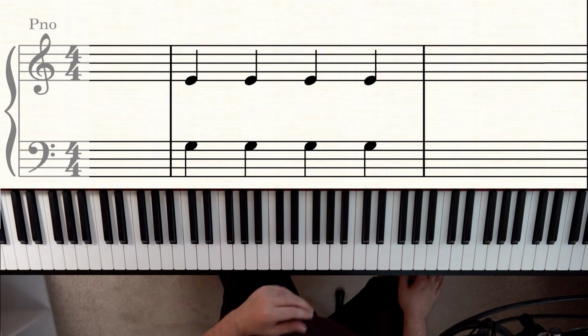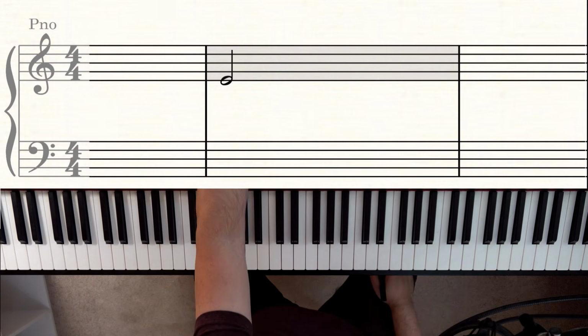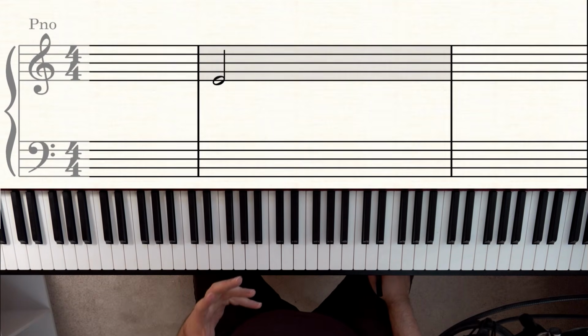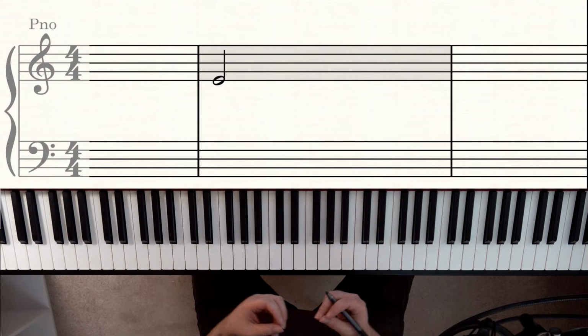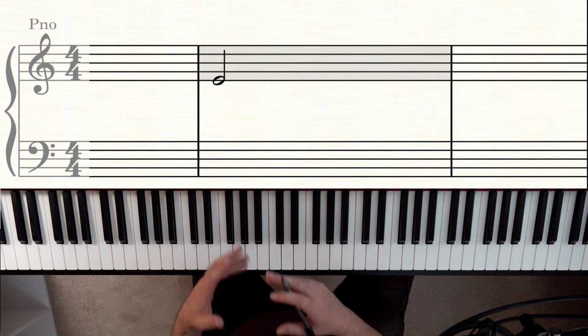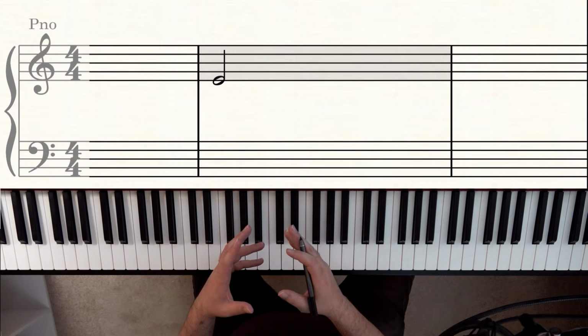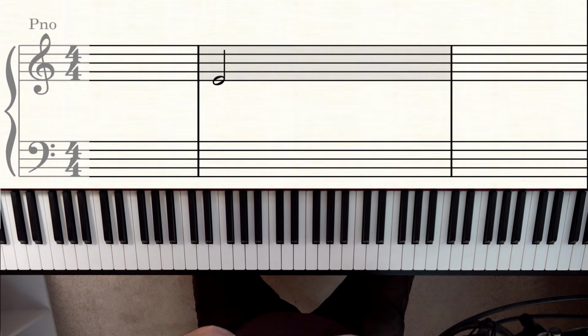Just like that. This type of note, or I guess it's right here, is a half note. A half note gets 2 beats. So how many half notes can we fit in 4/4? And the answer is 2.